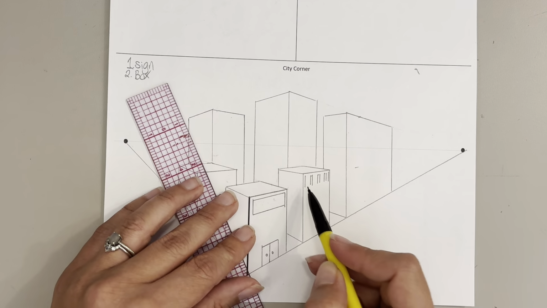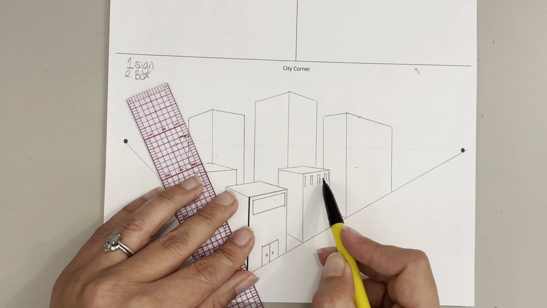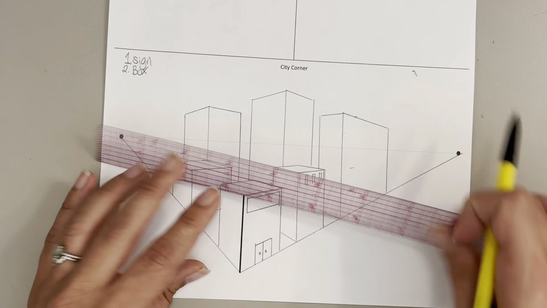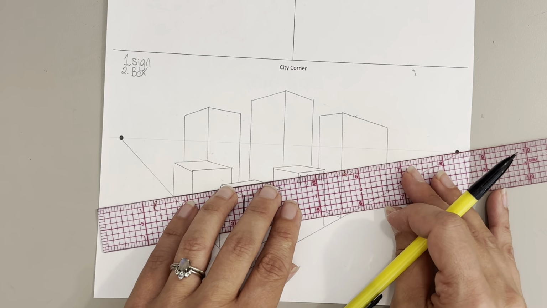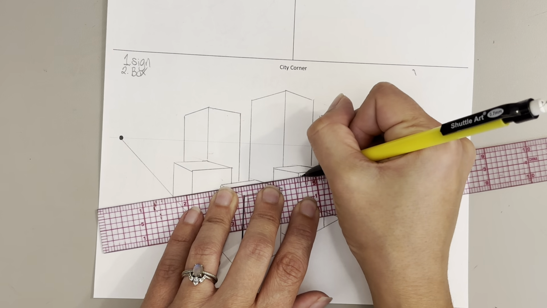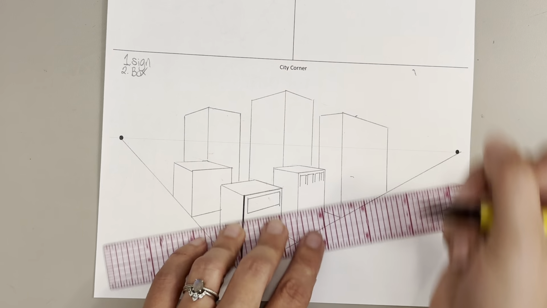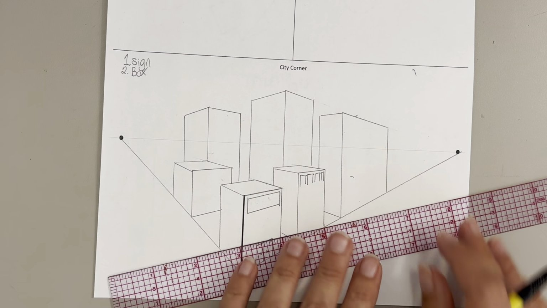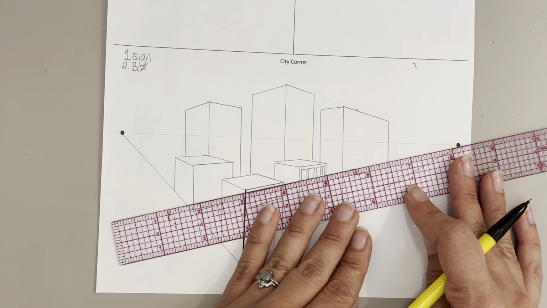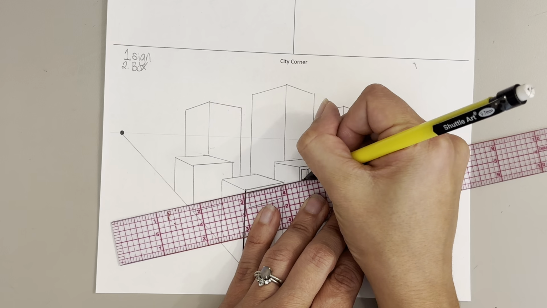Now, we've got 1, 2, 3, and 4. Let's go ahead and draw the tops, but we're not going to draw the top in the gap section between the windows. So now I've got those top lines, and then we'll draw in the bottom lines.